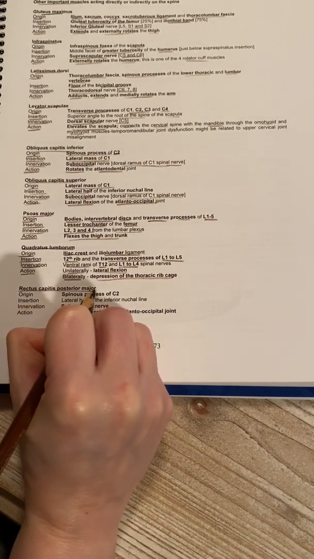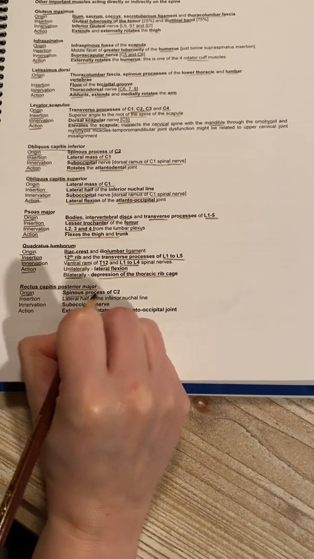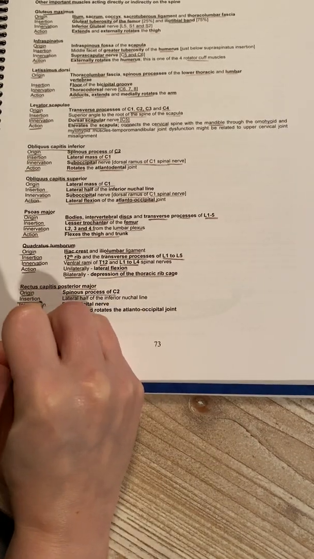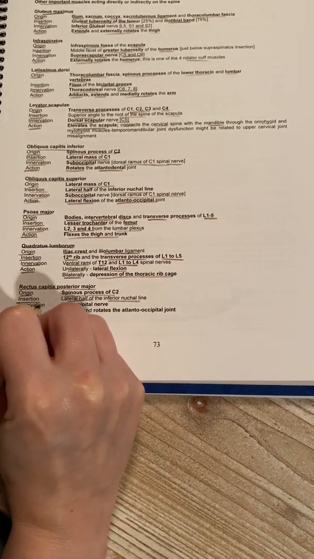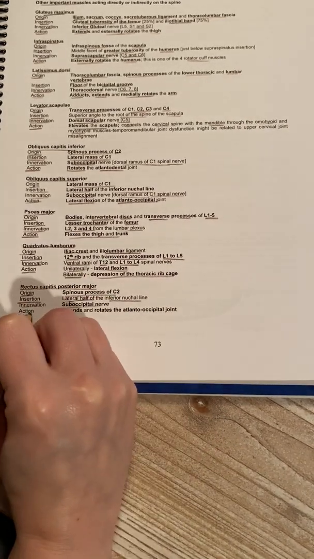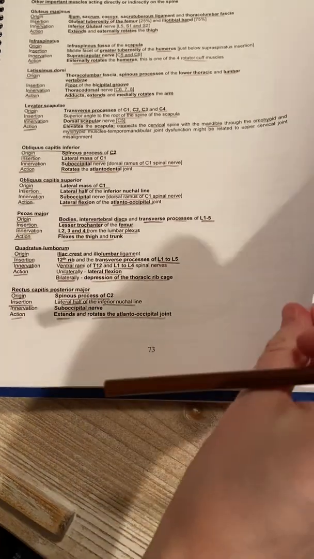Rectus capitis posterior major. Origin, spinous process of C2. Insertion, lateral half of inferior nuchal line. Innervation, suboccipital nerve. Action, extends, rotates the atlanto-occipital joint.